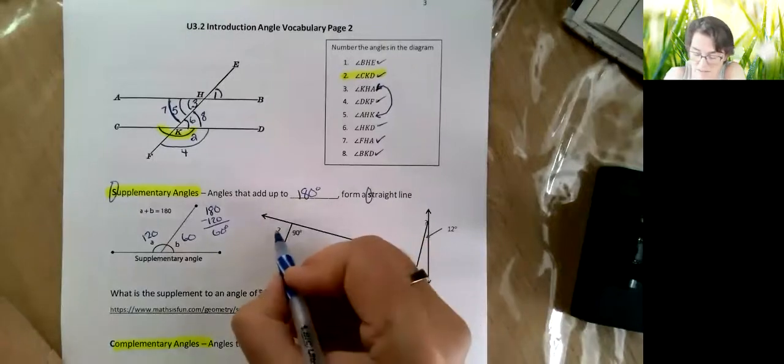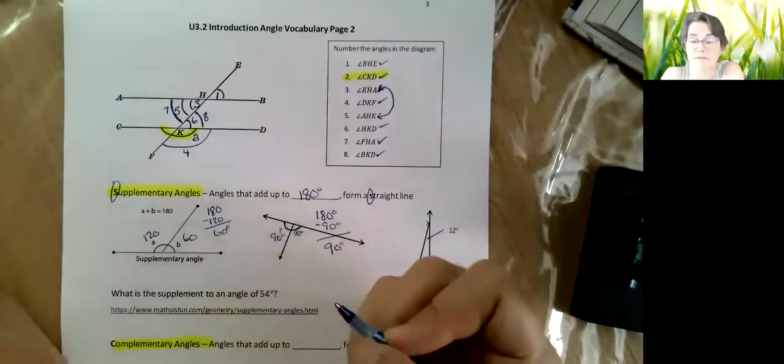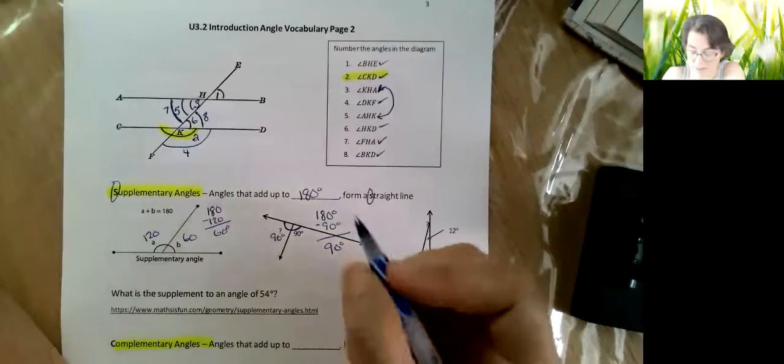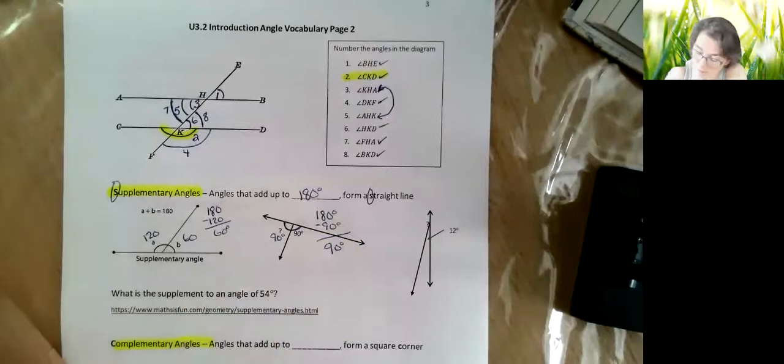All right, this one's kind of the same. What's this angle here? Well, who am I kidding? You already know it, but 180 degrees in the whole angle. So minus 90. So it's 90 degrees over here. So two angles, both of 90 degrees, are supplementary. 120 degrees and 60 degrees are supplementary.